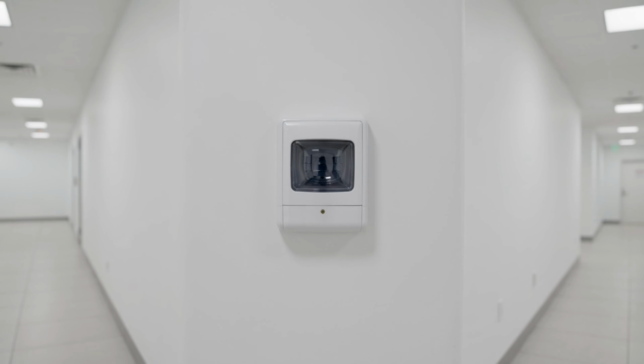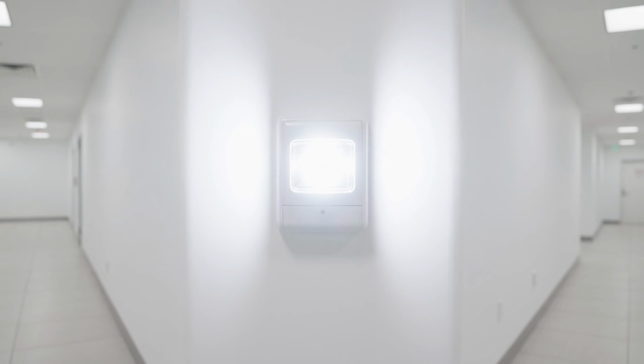Visual strobes are required for the hearing impaired and noisy areas. Their intensity, measured in candela, determines coverage. Strobes must be synchronized to prevent disorientation.